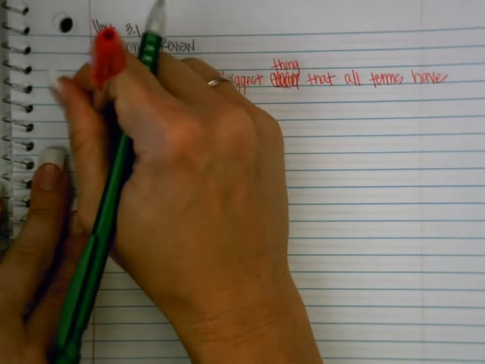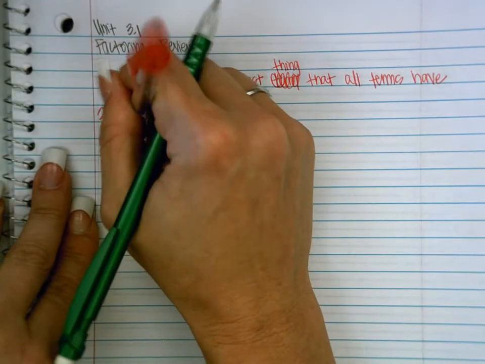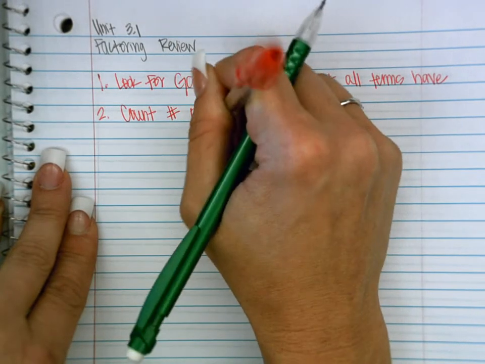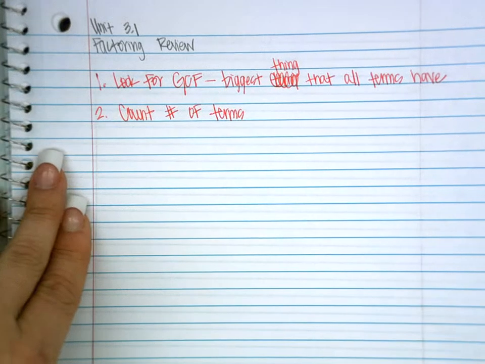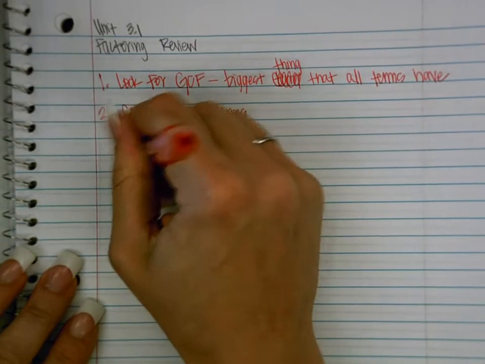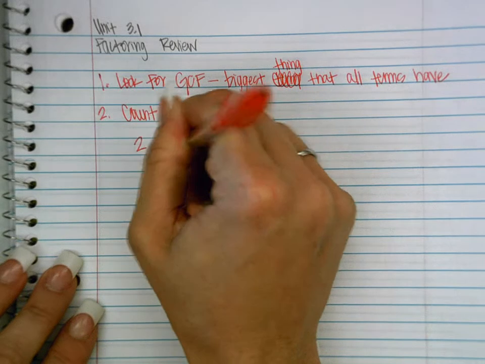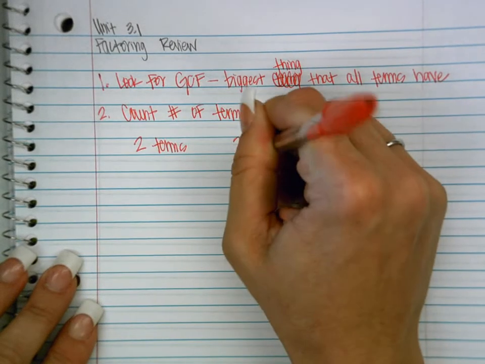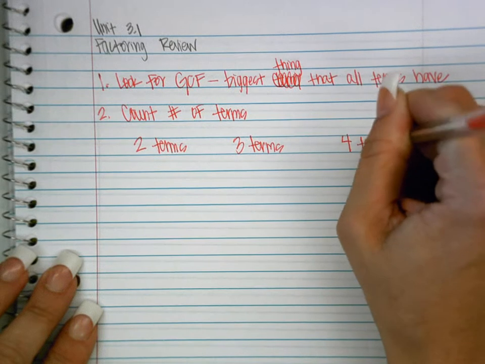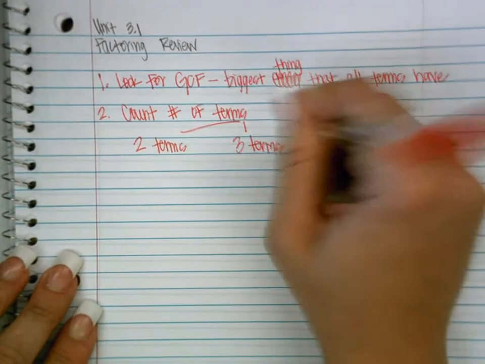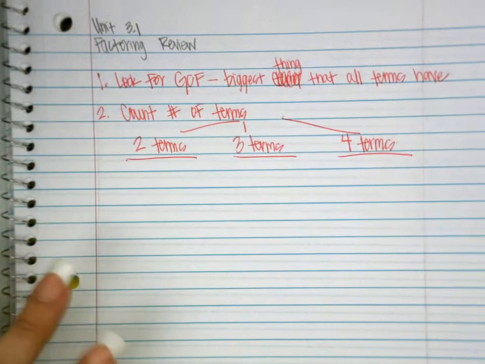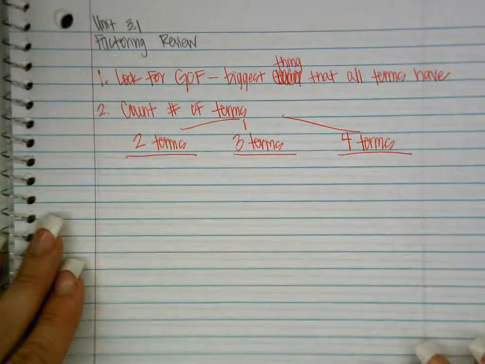Step two is you want to count the number of terms. When you count the number of terms, there is either going to be 2 terms, 3 terms, or 4 terms. So count up the number of terms, and then depending upon how many terms there are, there are a couple of different types of factoring that you could do.